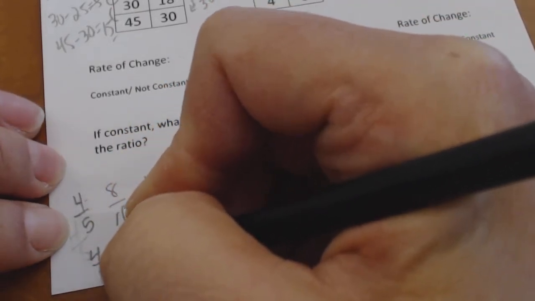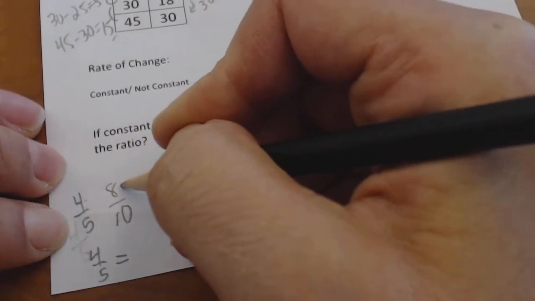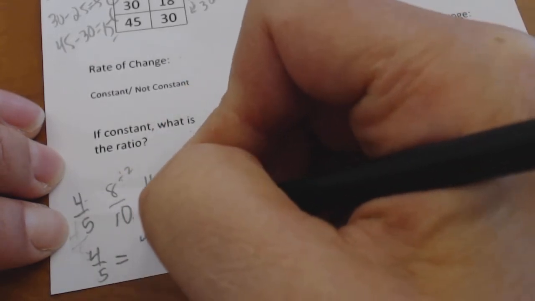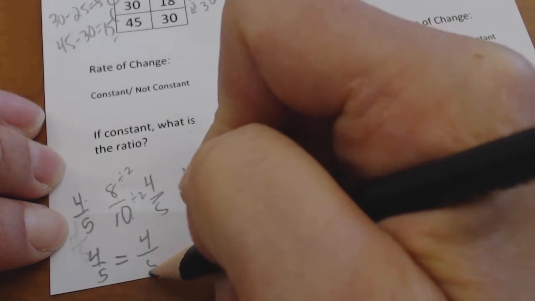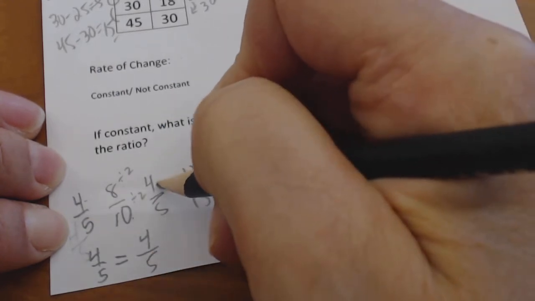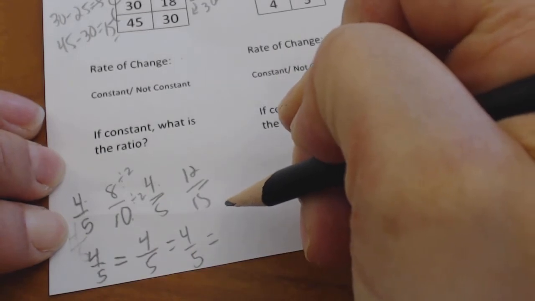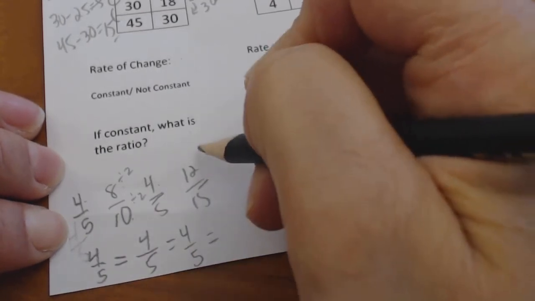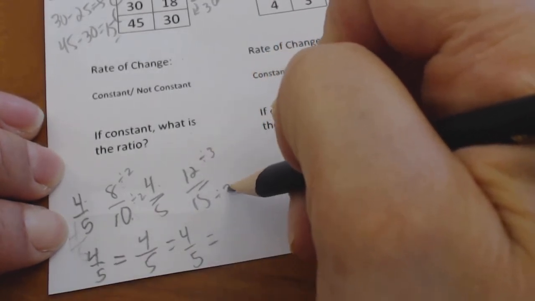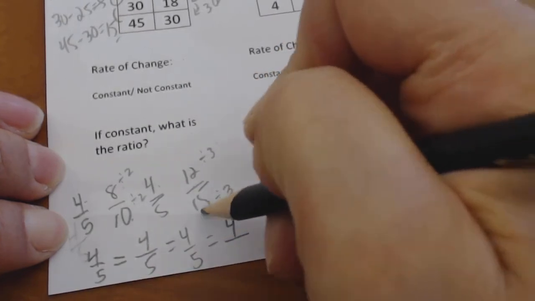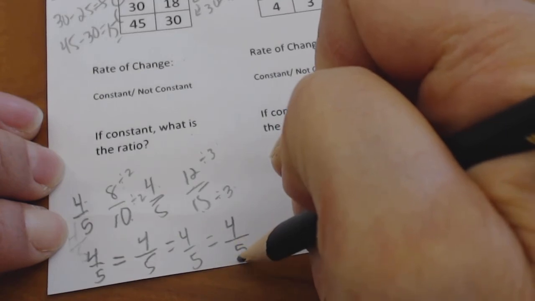4/5 is already reduced. We want to check to see if that's equal. 8/10, let's reduce that by 2. 8 divided by 2 is 4. 10 divided by 2 is 5. Looking good so far. 4/5, again, already reduced. Last one has to be equal, so hopefully it works. 12 and 15, let's reduce this by 3 and reduce that by 3. 12 divided by 3 is going to be 4. Woo! 15 divided by 3 is 5.